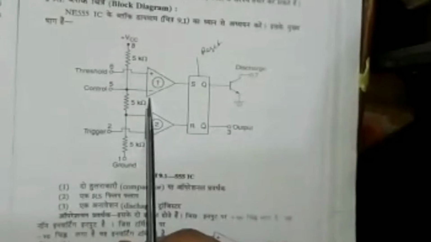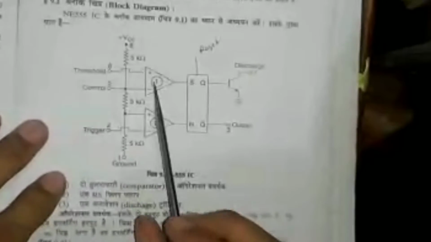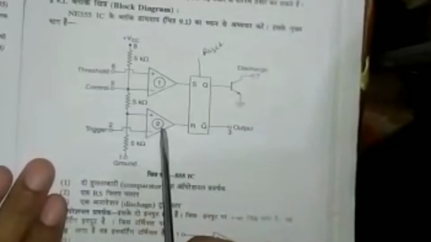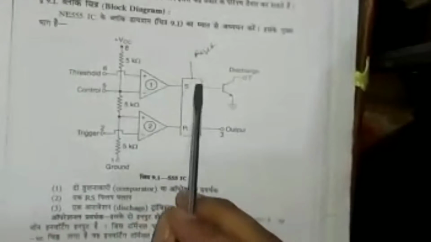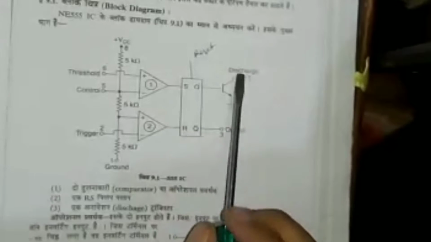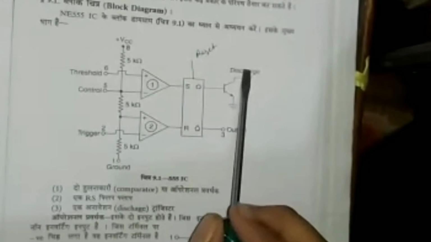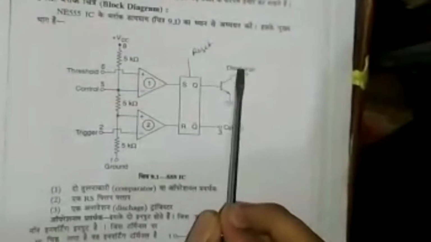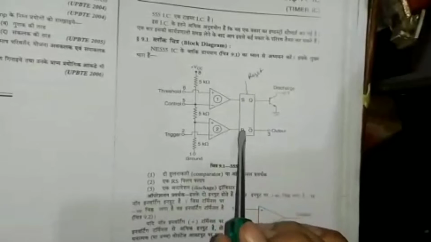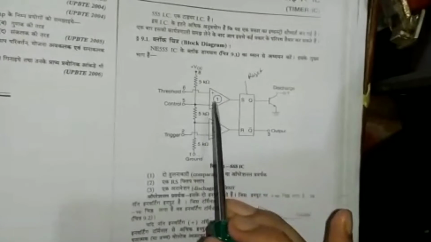So this is the internal diagram of a 555 IC. You can see these are the two comparators. You can say comparators or differential amplifiers. And this is an RS flip-flop, and this is a discharge capacitor which we will apply externally, and this is a transistor which will discharge this capacitor, and this is the output, this is the control, this is the trigger. Now let us see the working of each and every department.